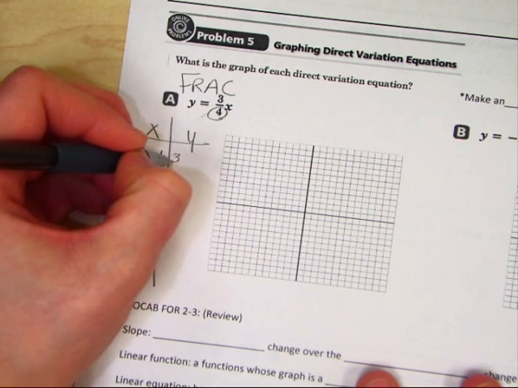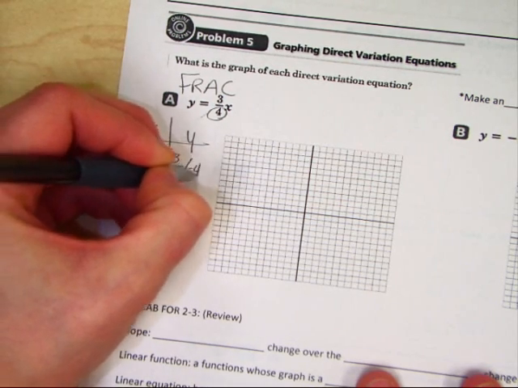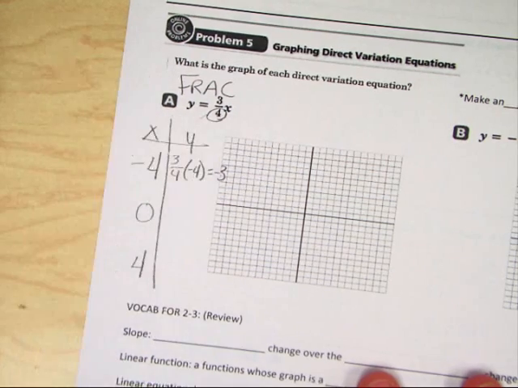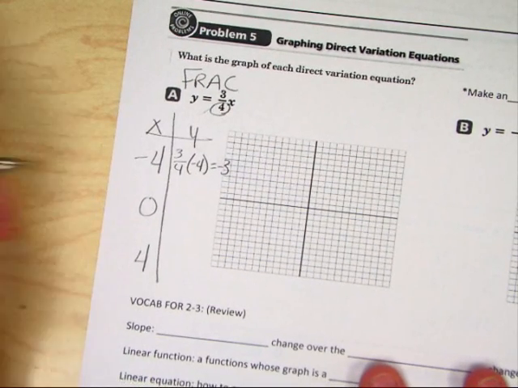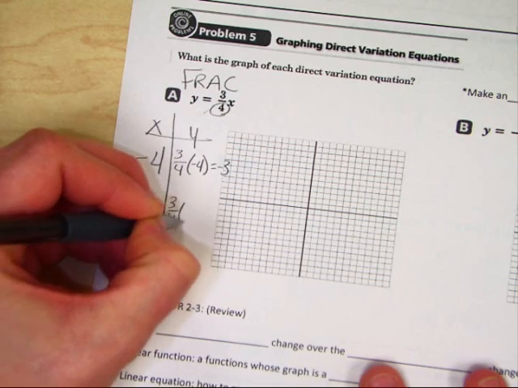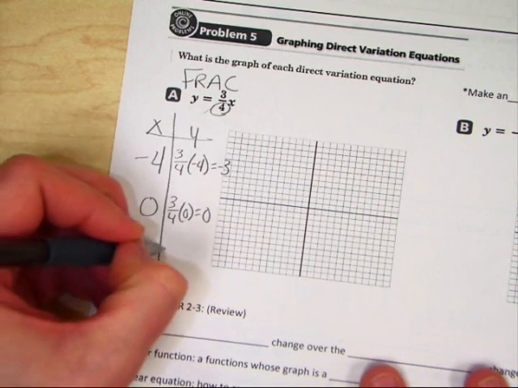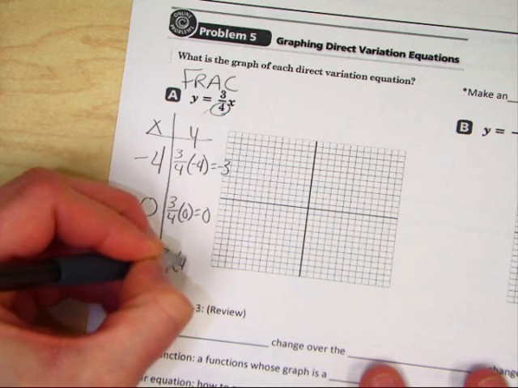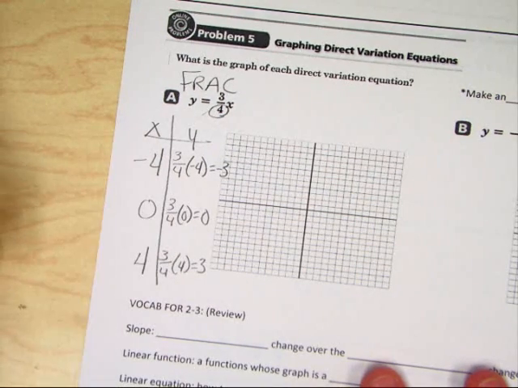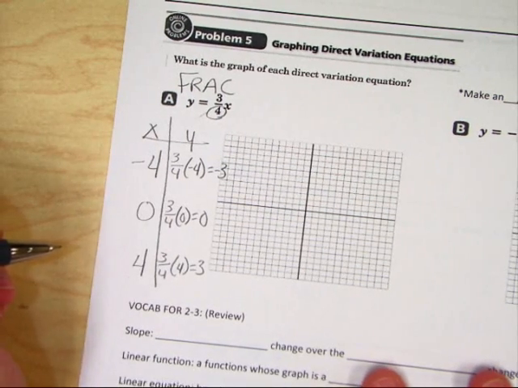So let's plug that in. 3 over 4 times -4 makes -3. Now let's plug in 0. 3 over 4 times 0 makes 0. I'm just plugging in for x. 3 over 4 times 4 makes 3. And you should be able to multiply fractions by now.